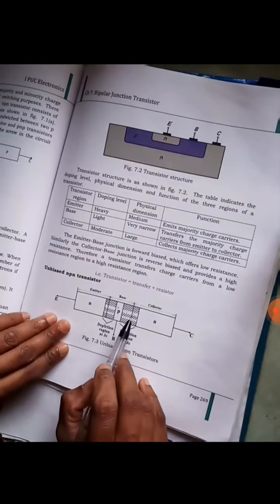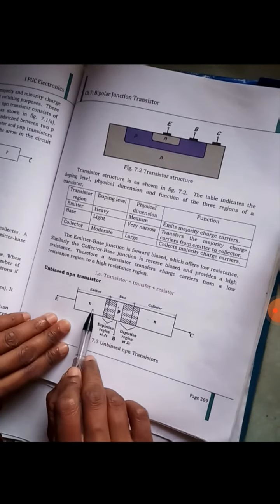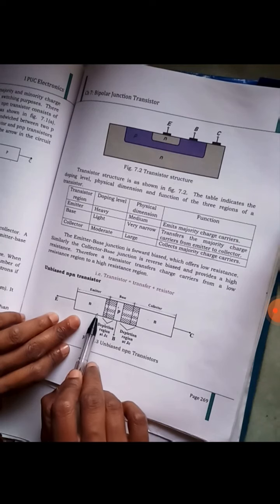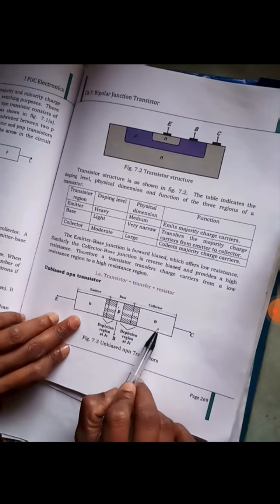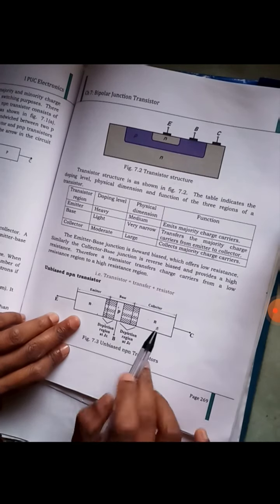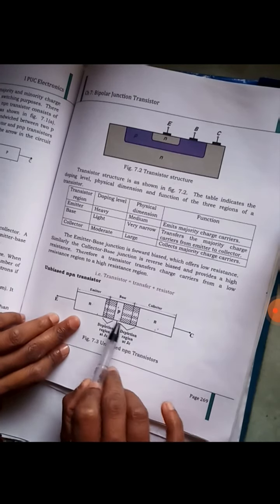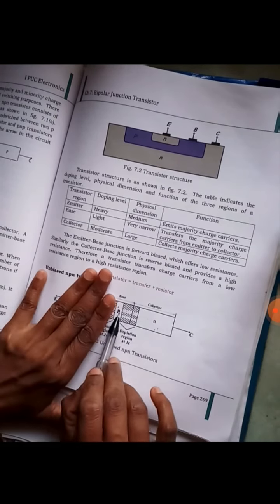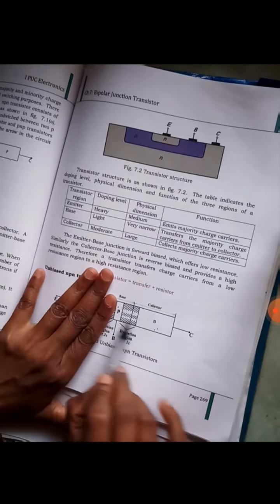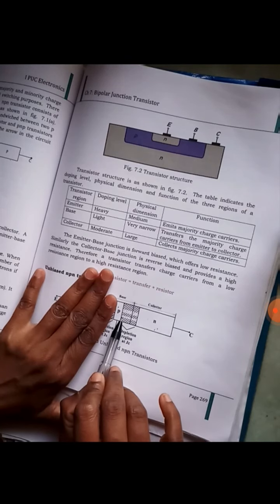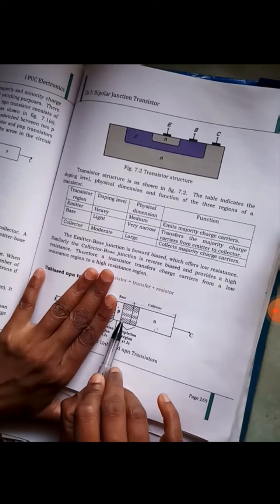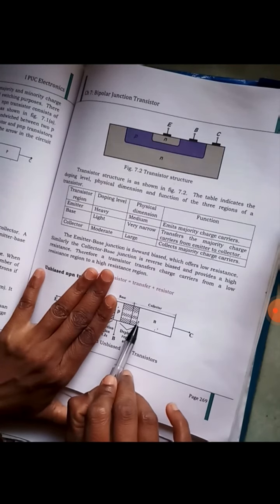In an NPN type of transistor, the emitter is a layer which is heavily doped, and collector is a layer which is moderately doped, and base is a layer which is lightly doped. Base ಇವೆರಡನ್ನ ಮಾತ್ರ ನೋಡಿದಾಗ, ಬೇಸ್ ಮತ್ತು ಕಲೆಕ್ಟರ್ನ ನೋಡಿದಾಗ ಕಂಪ್ಯಾರಿಟಿವ್ಲಿ base is lightly doped. So the width of the depletion region is more towards the base compared to the collector.